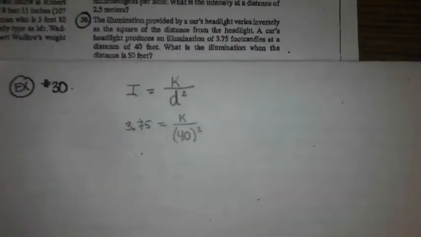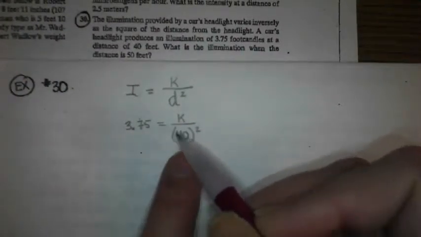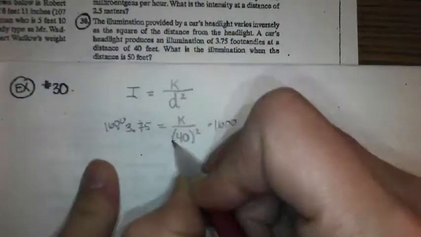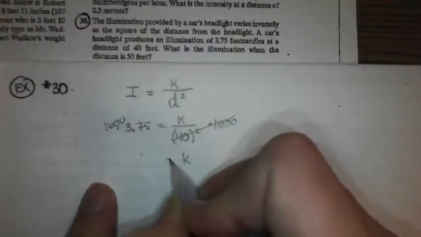In this particular case, we go on the details they're giving us. A car's headlight produces an illumination of 3.75 foot candles. That's obviously the unit for illumination, at a distance of 40 feet. So that's over 40 squared. We're going to solve this to find k. So 40 squared is 1,600. So I'm going to multiply both sides by 1,600 to get that to cancel. And then k will equal 6,000.